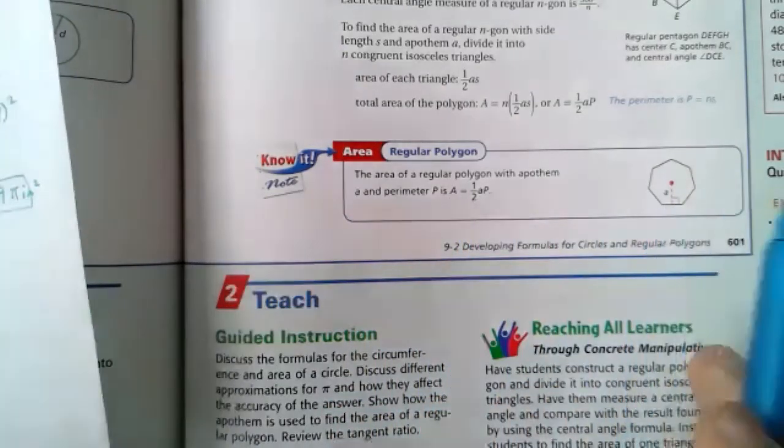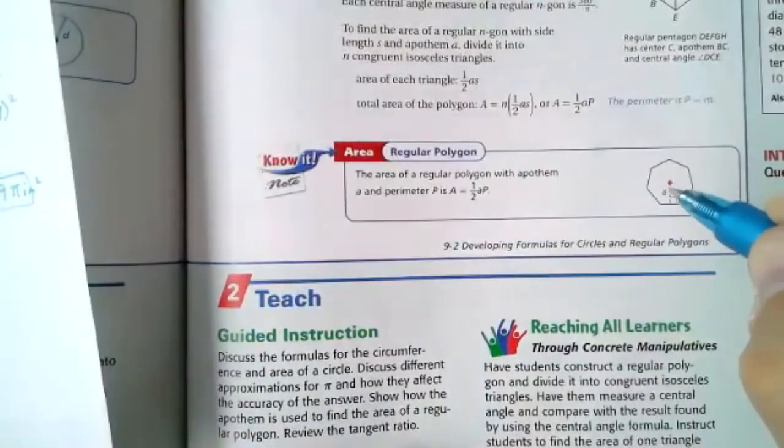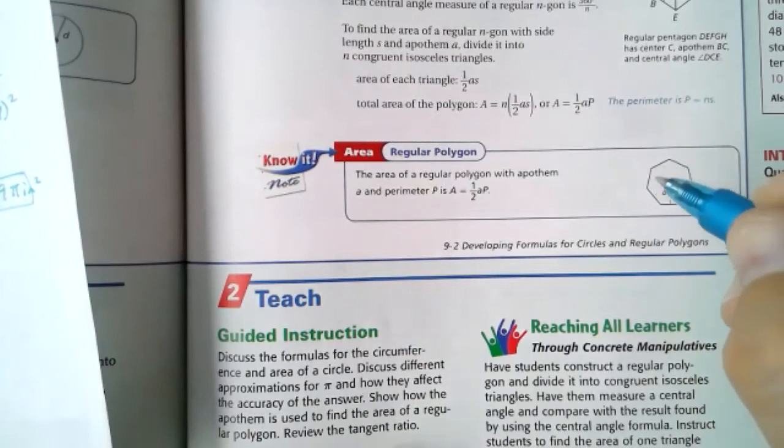So the apothem is basically, if you look at it like a circle, kind of like the radius. It goes from the center of your shape down. You'll notice how this makes a right angle right there. It's almost like half of your height.